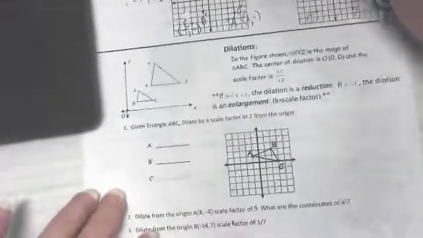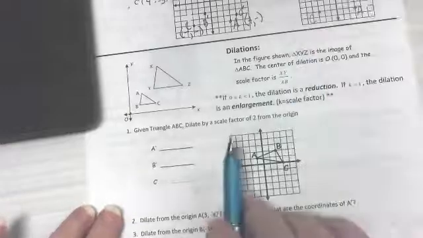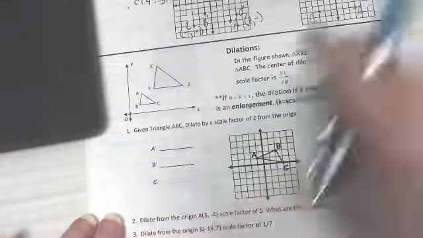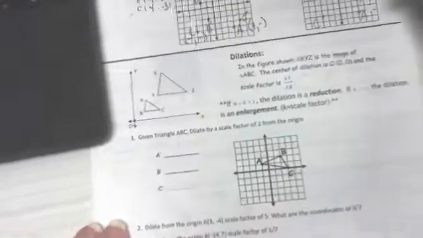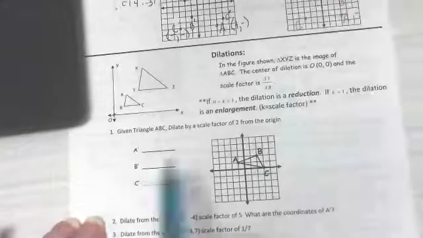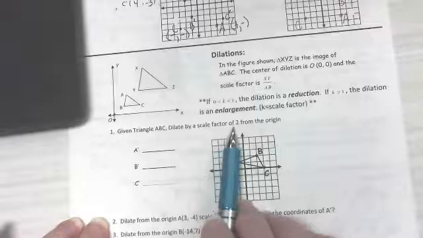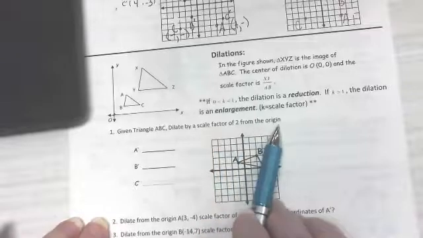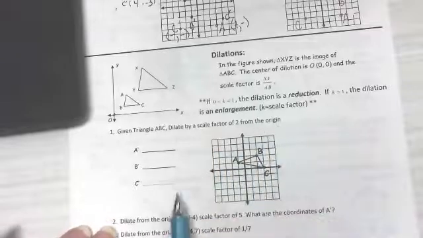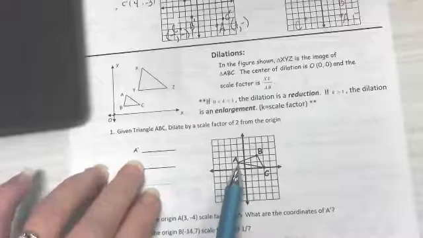So let's talk about how we accomplish this. If we're dilating from the origin, the process is pretty simple. You just multiply your coordinates by the scale factor. So if I've got this triangle ABC and I want to dilate it by a scale factor of 2 from the origin, all I do is I multiply all of my coordinates times 2.